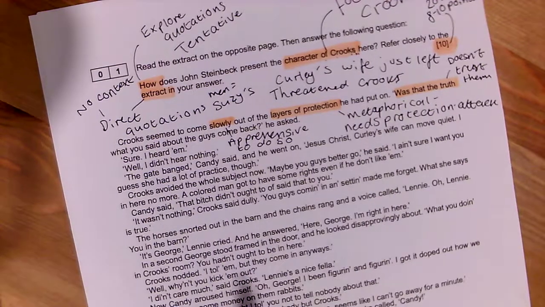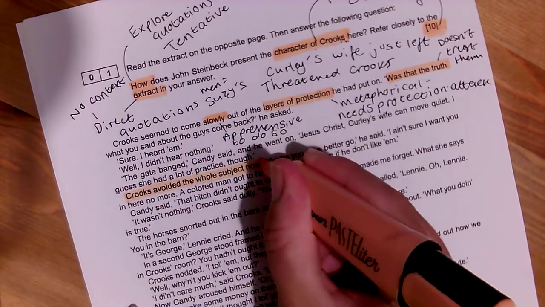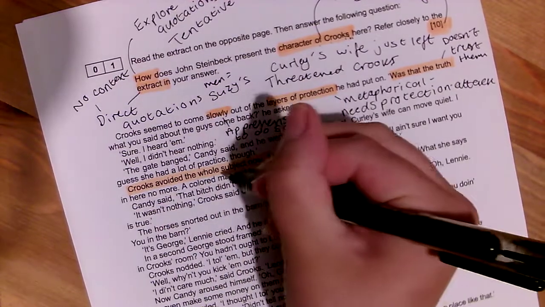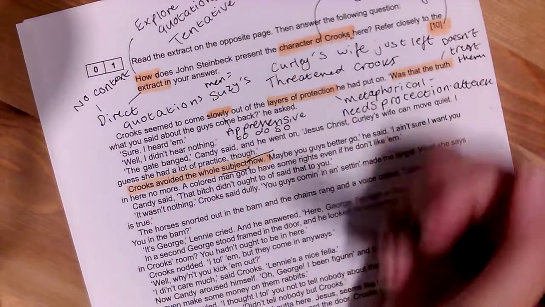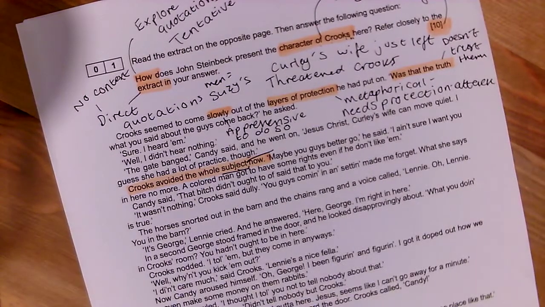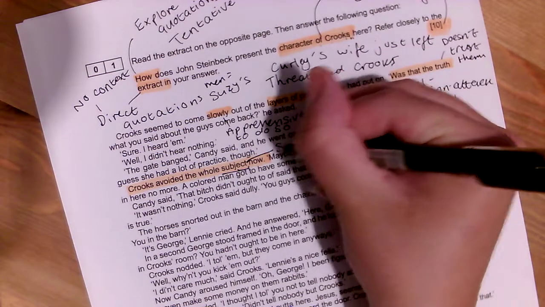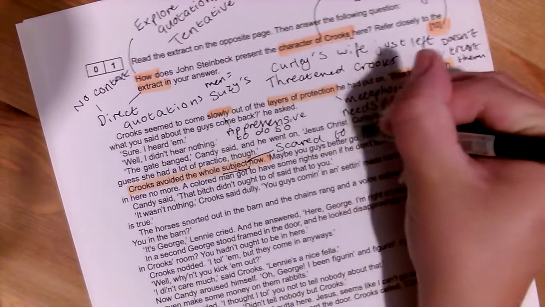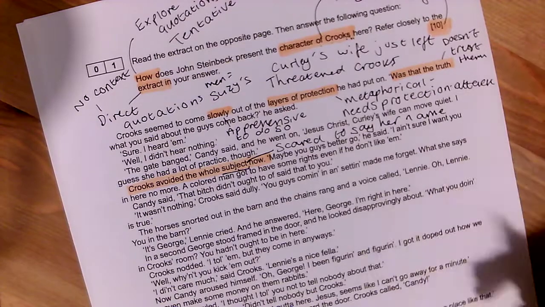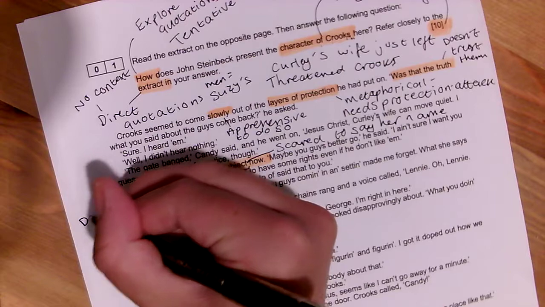"Crooks avoided the whole subject now." This is a really important quote. So Crooks avoided the whole subject now. He can't even say the name of Curly's wife. He calls her the subject. So Steinbeck has said that Crooks calls her the subject. He's scared to even name her. So he's scared to say her name. Why is he scared to talk about her? Because she's dangerous.